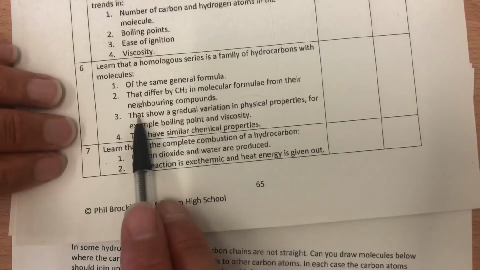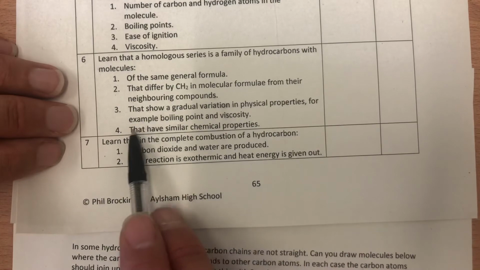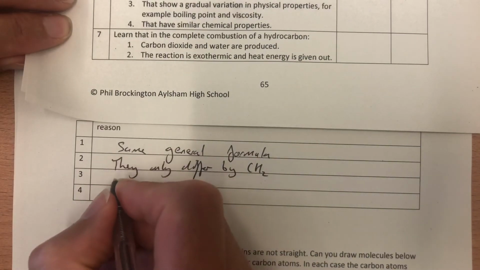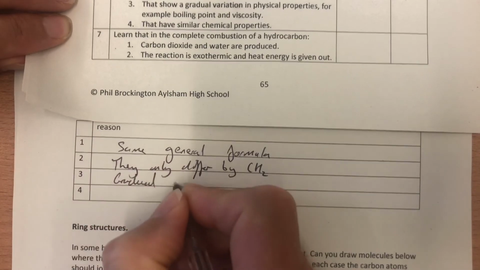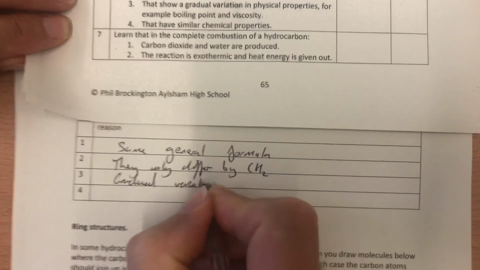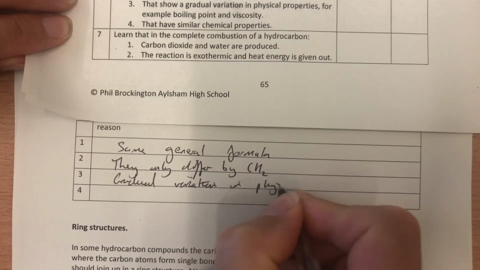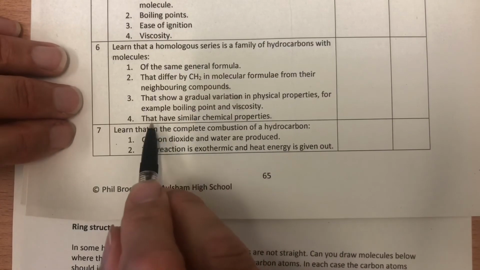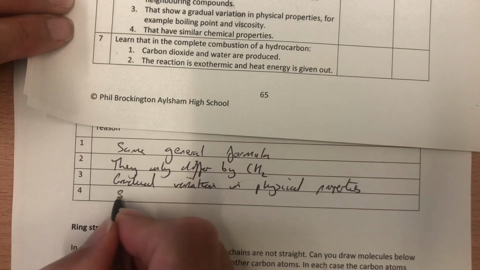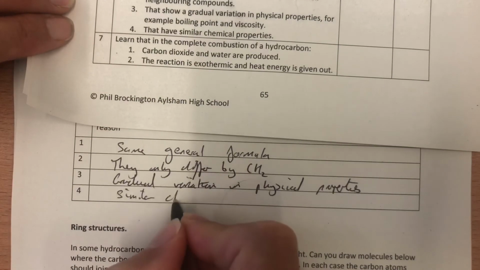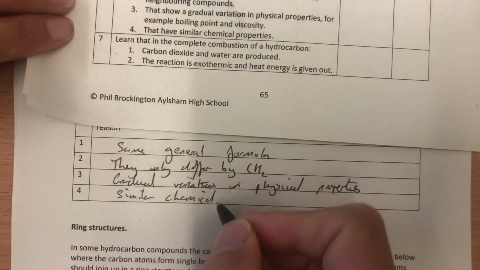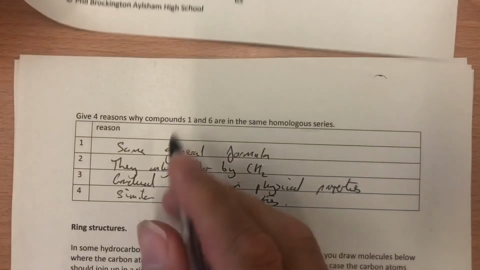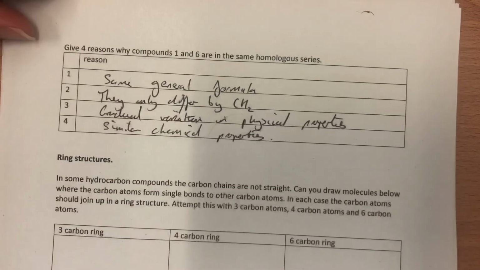Number 3, they have a gradual variation in physical properties, for example, boiling point. As the chain gets longer, the boiling point goes up. Gradual variation in physical properties. And number 4, they have similar chemical properties. In other words, they react in the same way. And that's how homologous series are all the same.